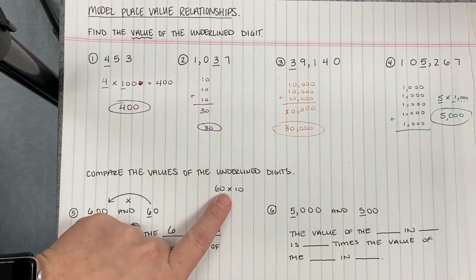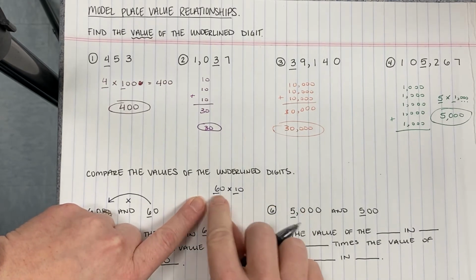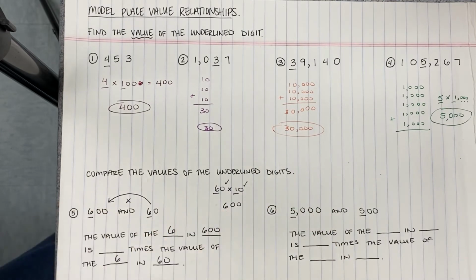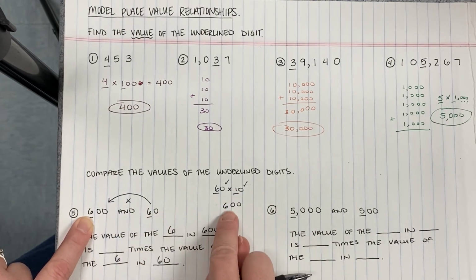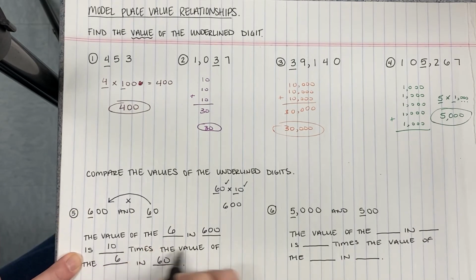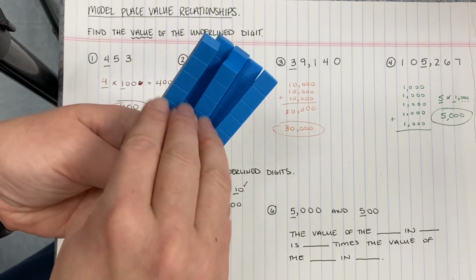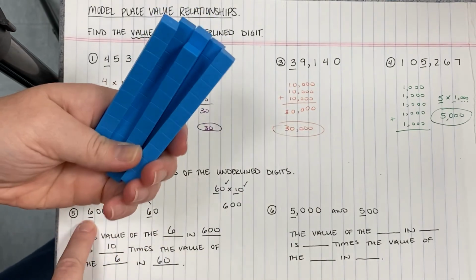Here's a trick for multiplying 60 times 10. What is 6 times 1? 6 times 1 is 6. Skip 2 zeros, add 2 zeros. Is 600 10 times greater than 60? Yes, because 60 10 times is 600. So the value of the 6 in 600 is 10 times the value of 6 in 60. And if you wanted to, you could take your 60 or your 6 tens and make this group 10 times and then add them up or count them and you'll get up to 600.